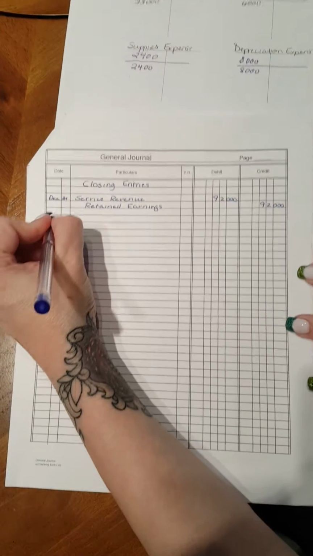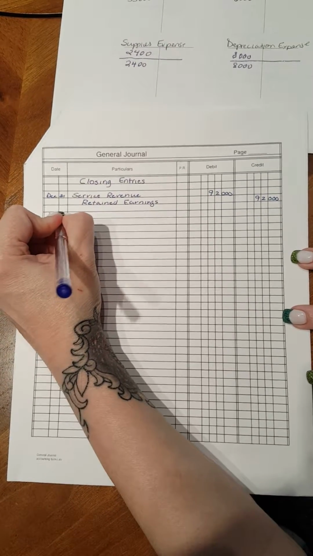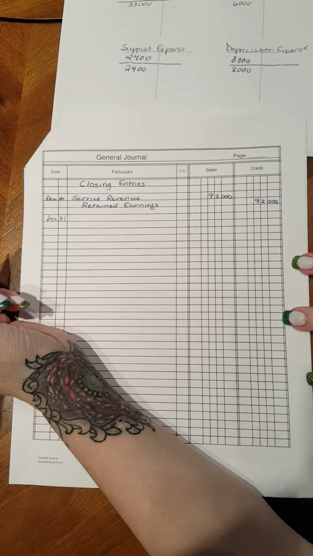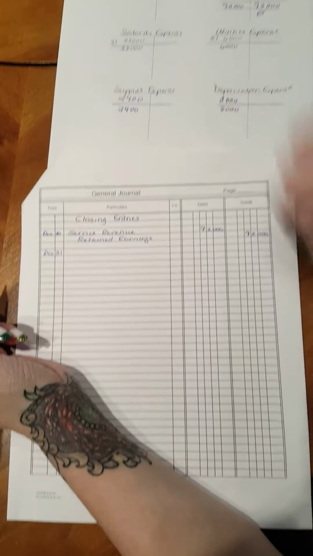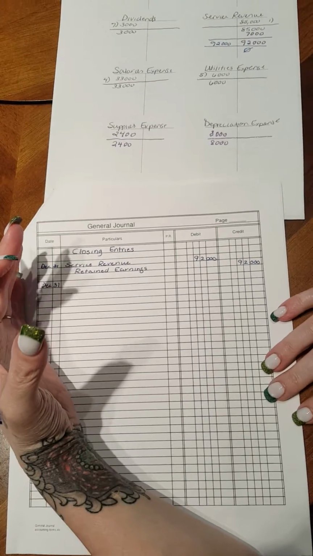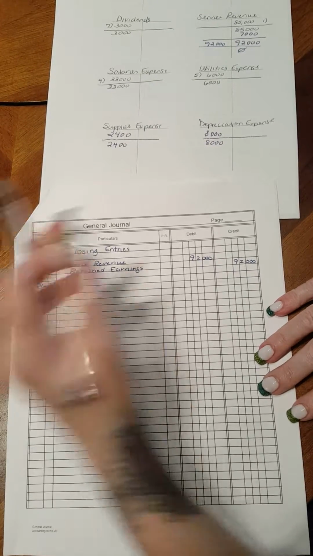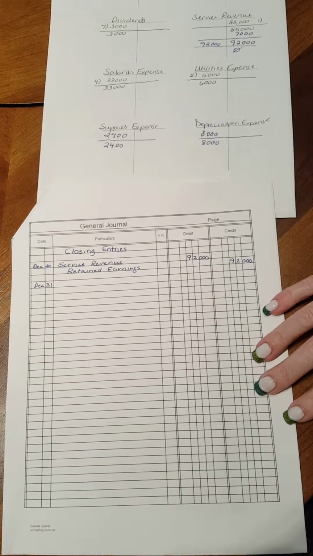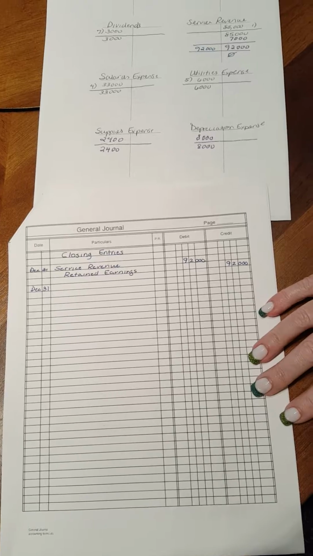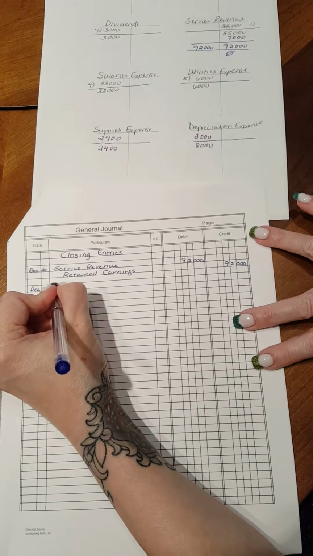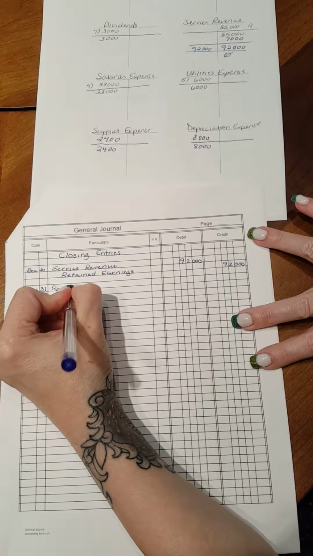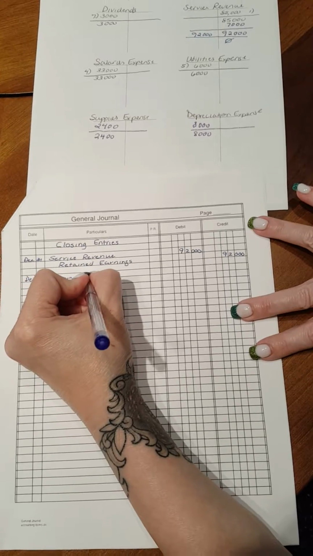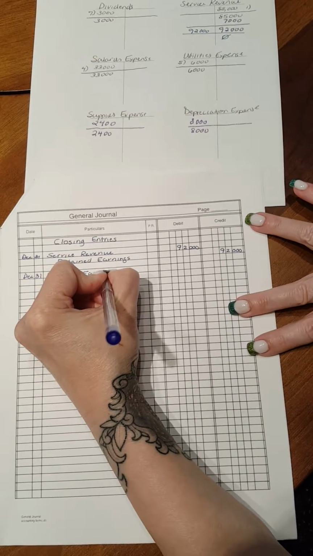The second step is to close out all of our expense accounts. Expense accounts have normal debit balances, and so we need to credit all of those accounts. And so we'll credit all the expense accounts by their balances to bring them to 0, and we're going to debit retained earnings for the amount of the total expenses.